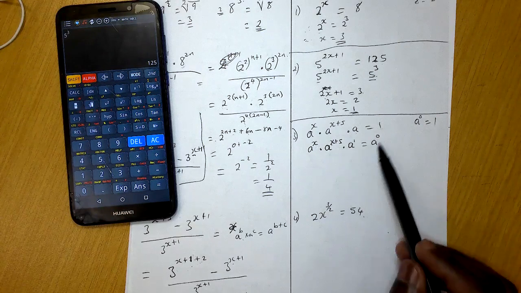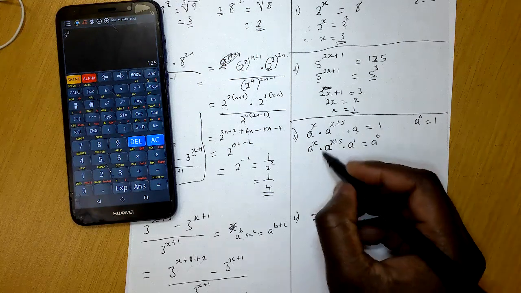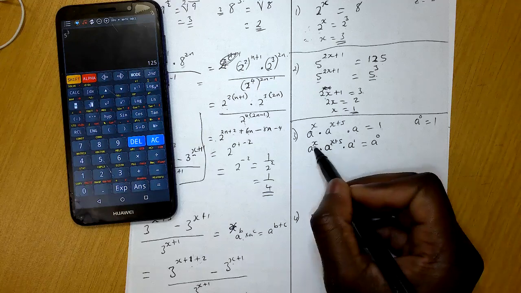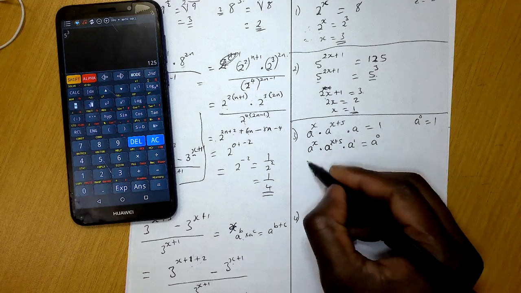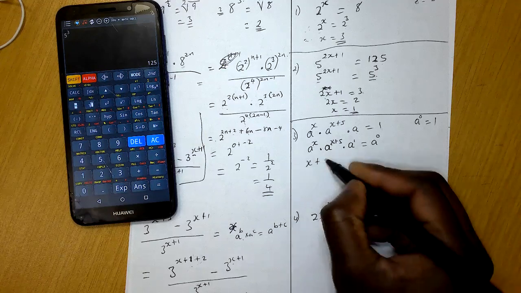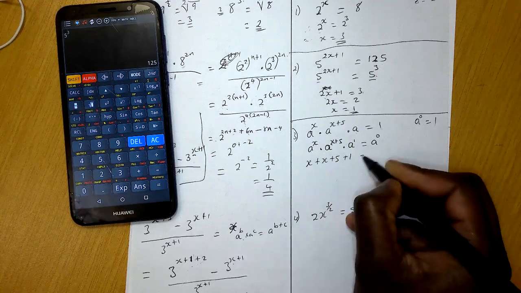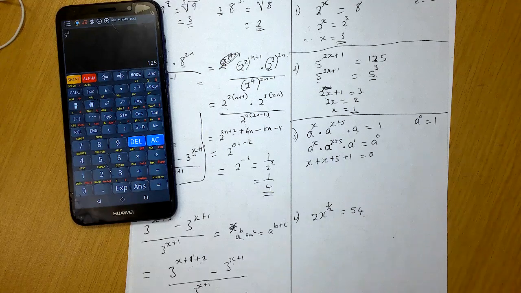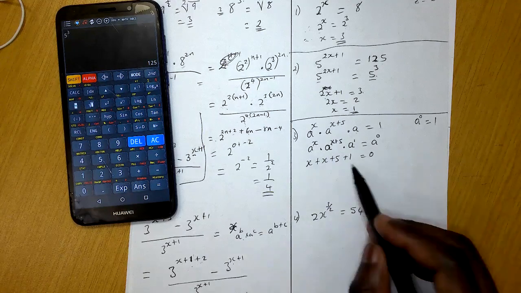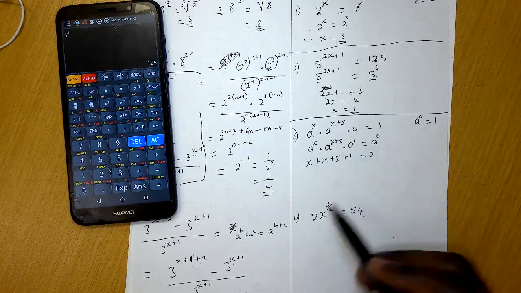Since these two are multiplying, it's going to be x plus x plus 5 plus 1 is equal to 0. That's what we have there.